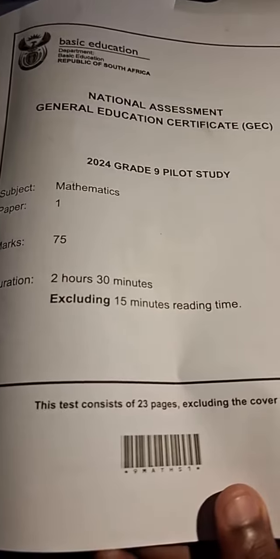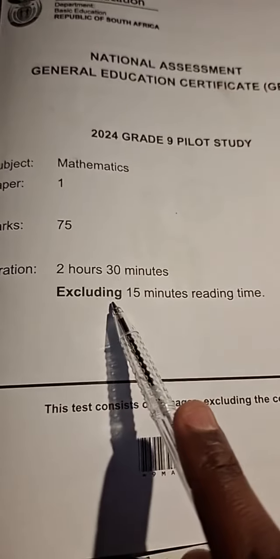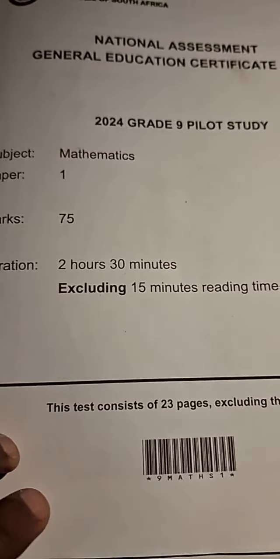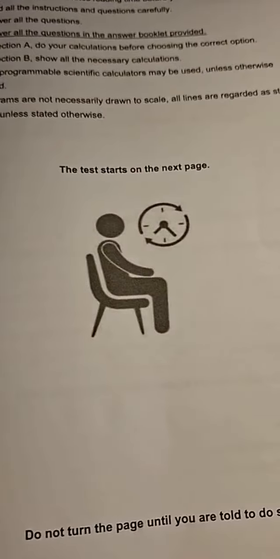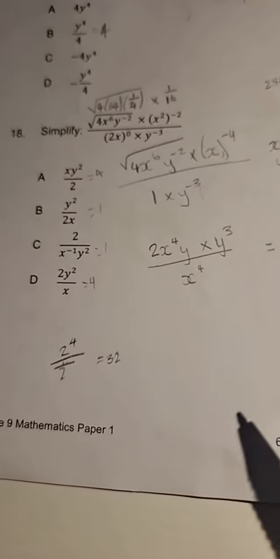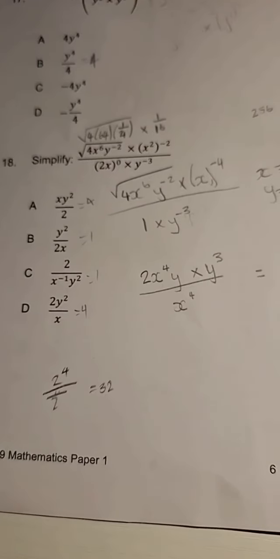Please guys, you will get 15 minutes reading time before you start. Use this 15 minutes reading time to make sure you go through the paper. In that time you could make it a point to get some of the answers for some of the questions, and it makes life very easy. I hope that makes sense.